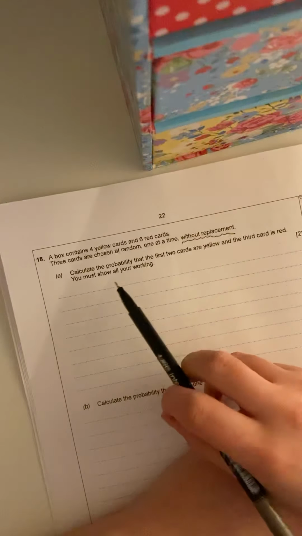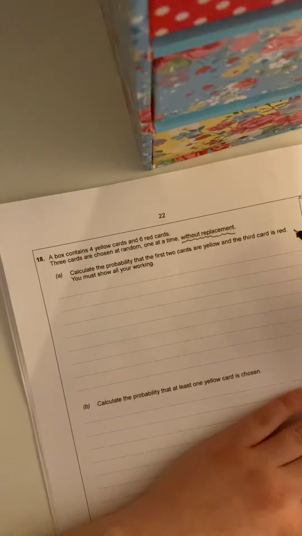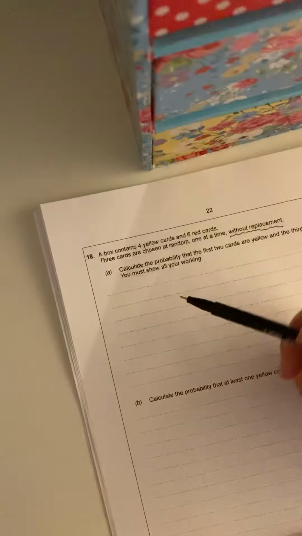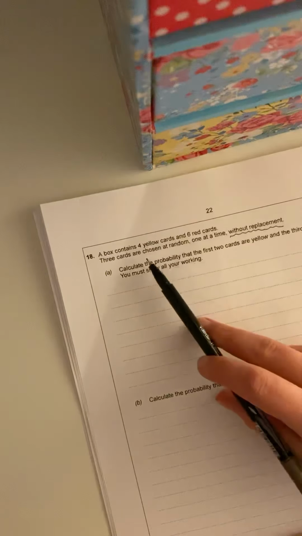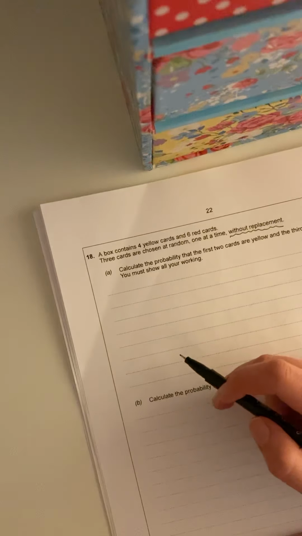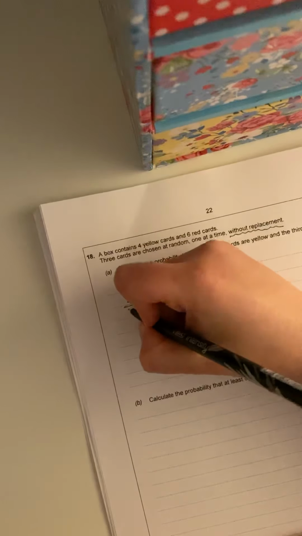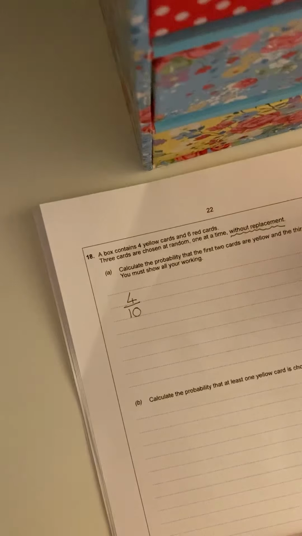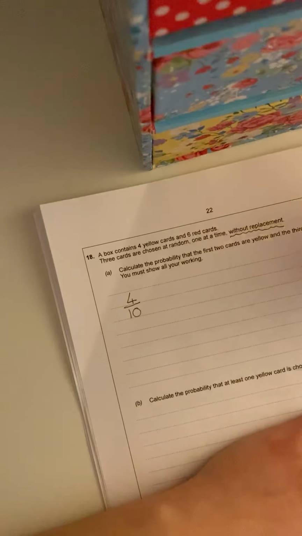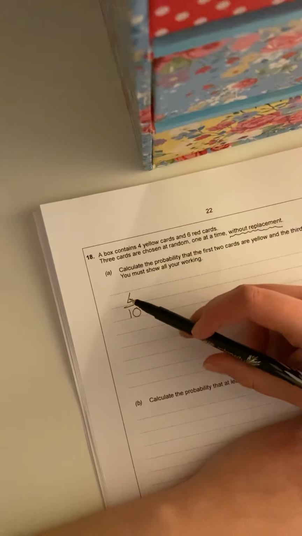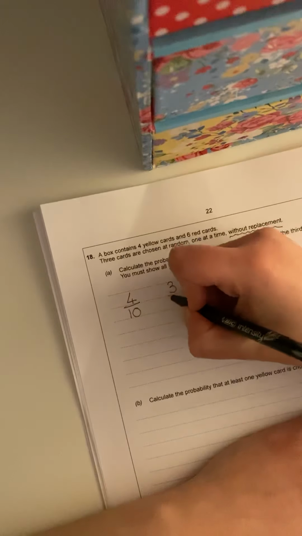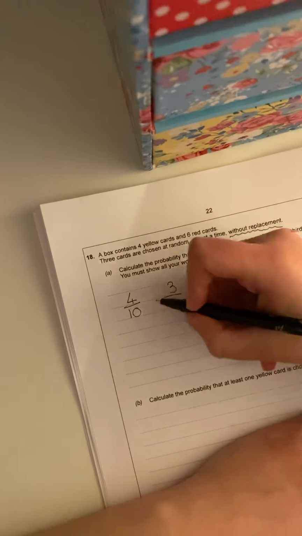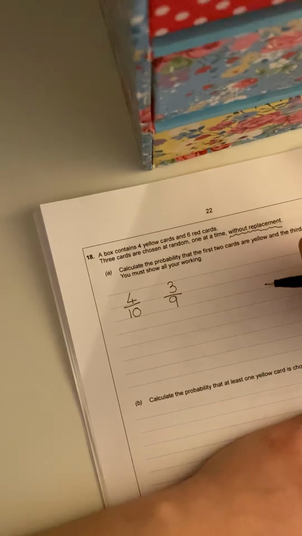And we need to work out the probability that the first 2 cards are yellow and the third card is red. So if the first card is yellow, the chances of getting a yellow at the start would be 4 out of 10. So we've got 4 yellow cards and 10 cards in total. Once we've picked out that yellow card, we then need to get a second yellow card. So if we're picking out a second yellow card, we'd only have 3 yellow cards left because we've already chosen 1 yellow card, and there'd only be 9 cards left in the box because we've picked one out.